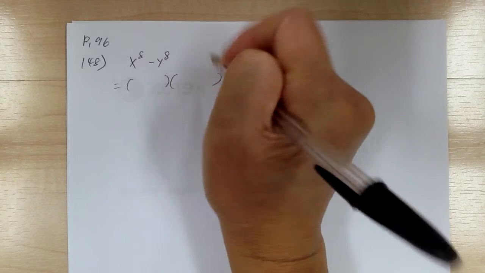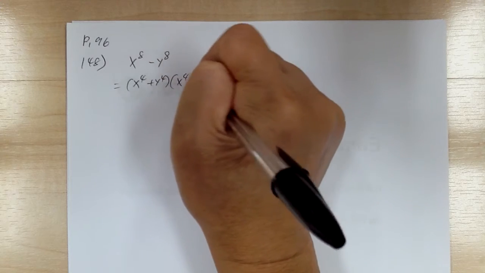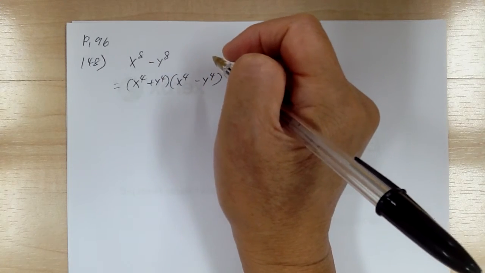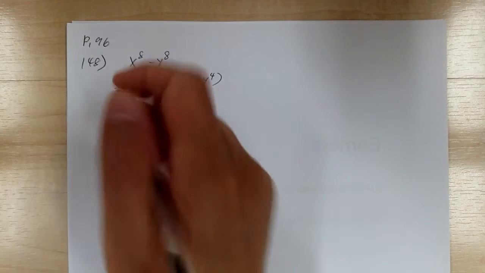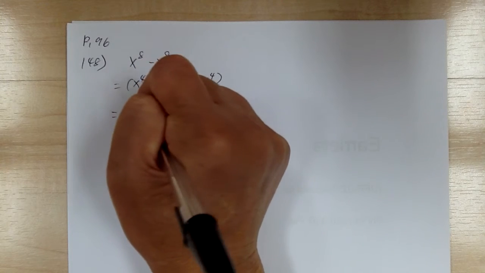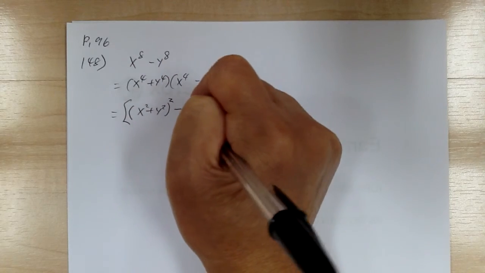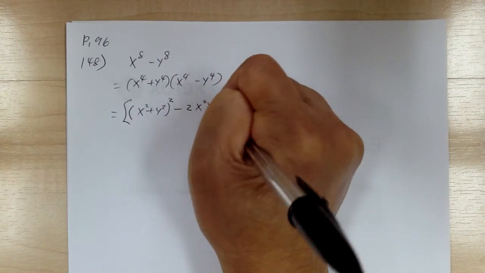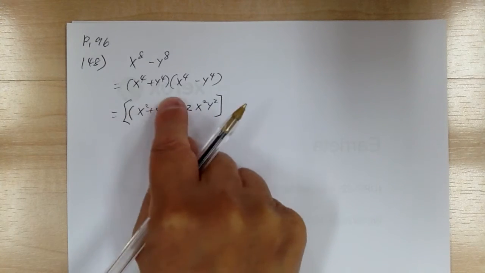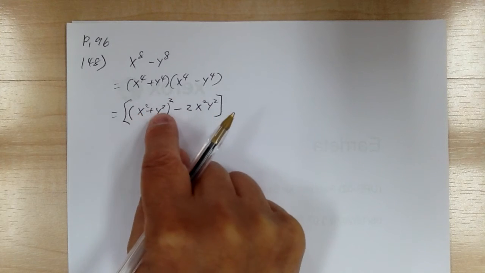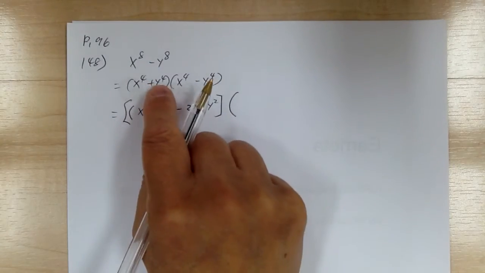So do the difference of squares, and you get x to the 4 plus y to the 4 times x to the 4 minus y to the 4. Now this is a trick right over here. x to the 4 plus y to the 4 is equal to x squared plus y squared squared minus 2x squared y squared. You can check: when you square this, you get x to the 4 and y to the 4, and the middle term is 2 times that, and the minus cancels it, so it equals that. Now you can only do that with the 4th power.